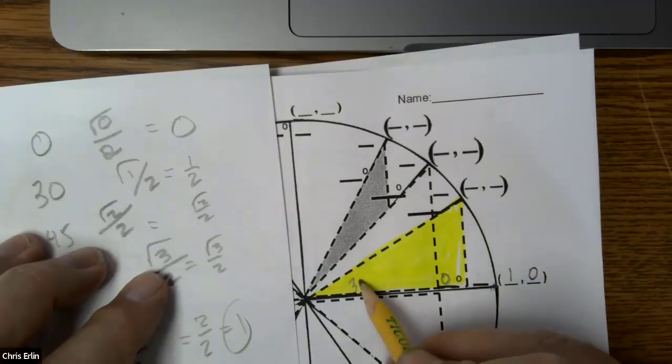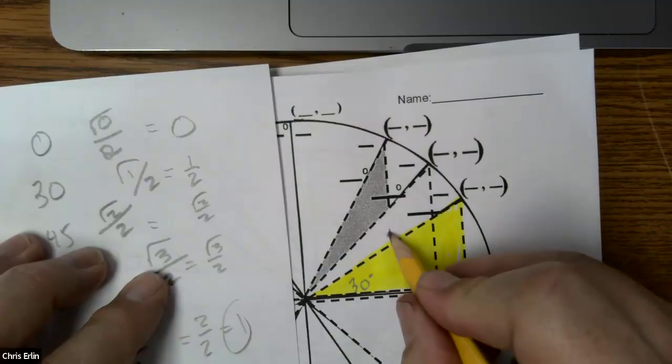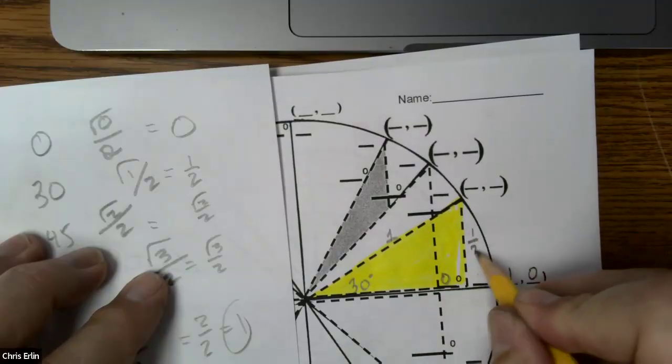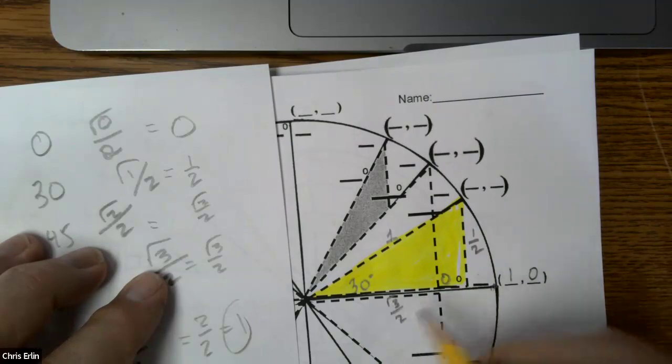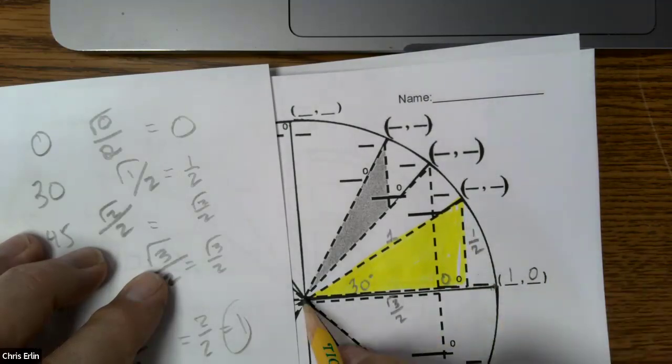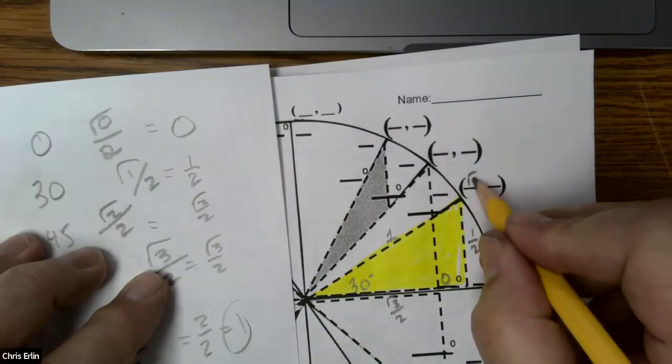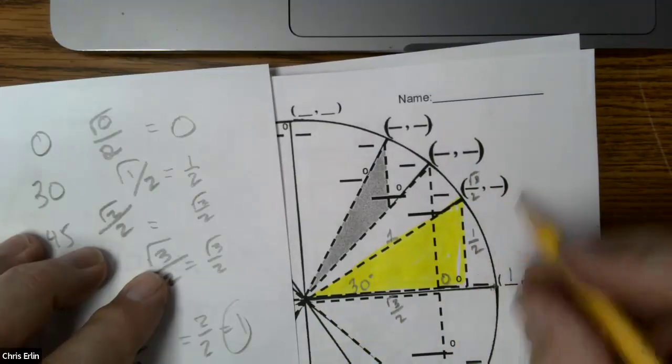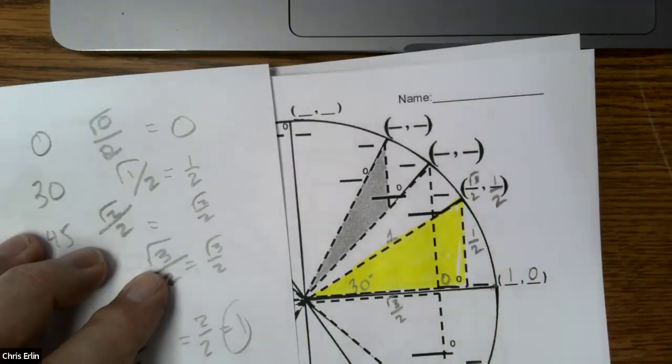Now, I showed you this relationship, and it's going to come upon us here. This is now a 30-degree angle. And we've just talked about the fact that the hypotenuse is 1, this length is 1/2, this length is root 3 over 2 in a 30, 60, 90 triangle. Therefore, my x value is root 3 over 2. My y value is 1 over 2.